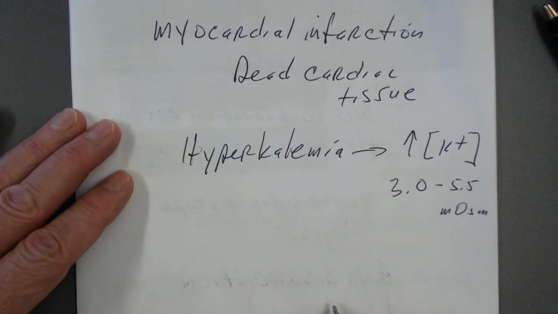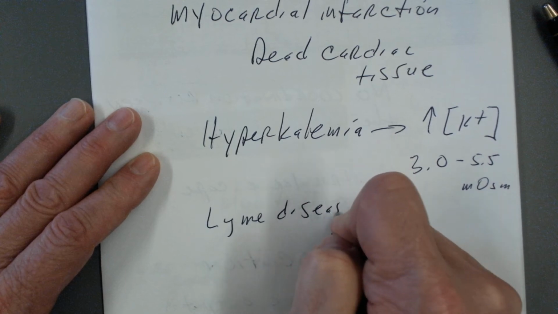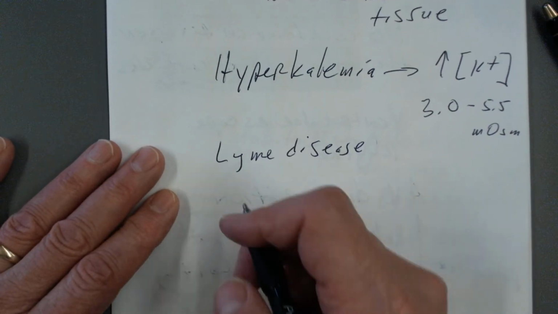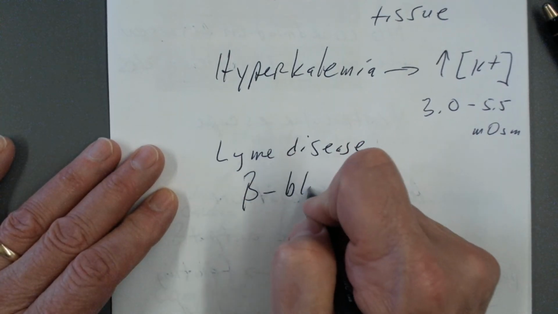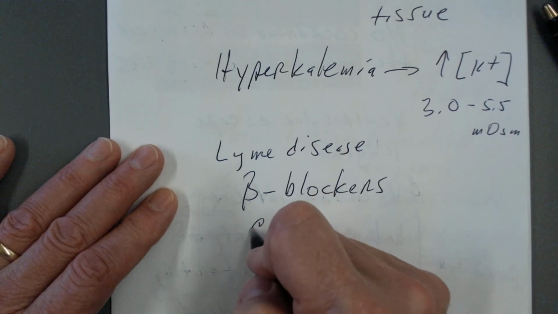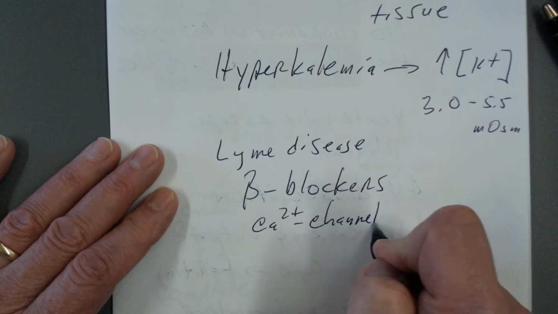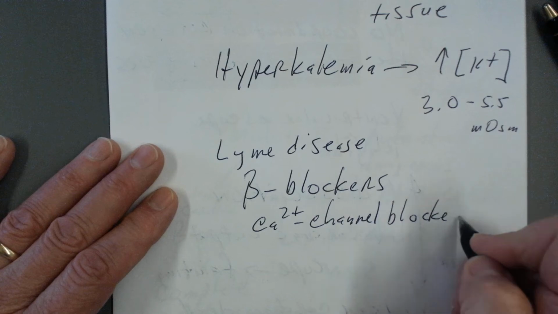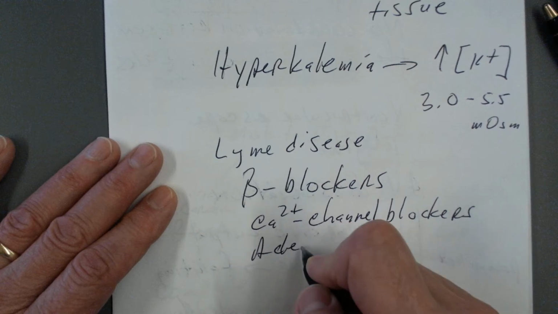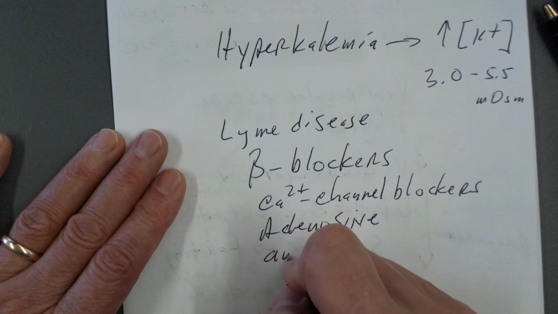Then there are external causes. For example, Lyme disease can cause a heart block, and there are certain drugs that can cause heart blocks. Beta blockers can cause heart blocks. So can calcium channel blockers. And then drugs like adenosine and amiodarone.